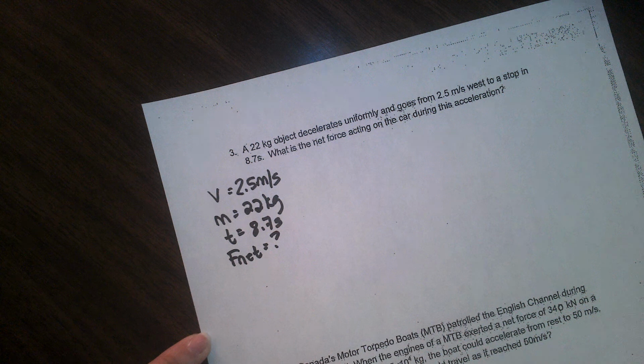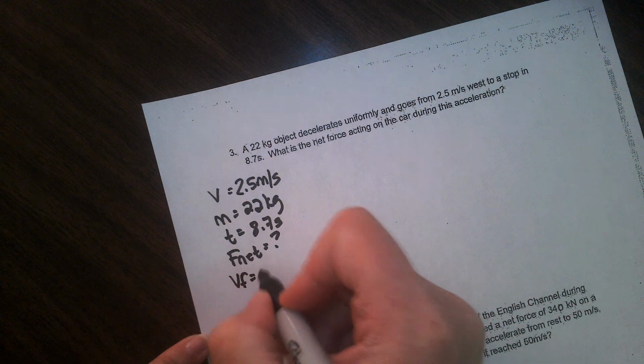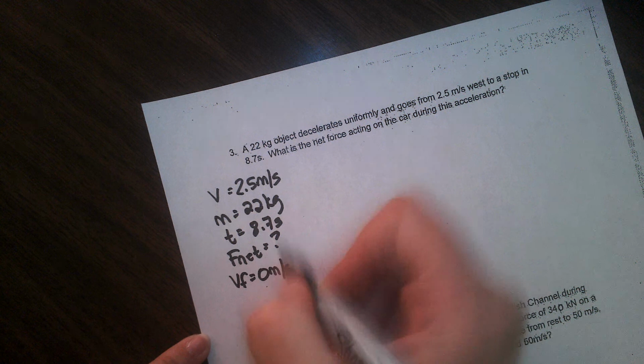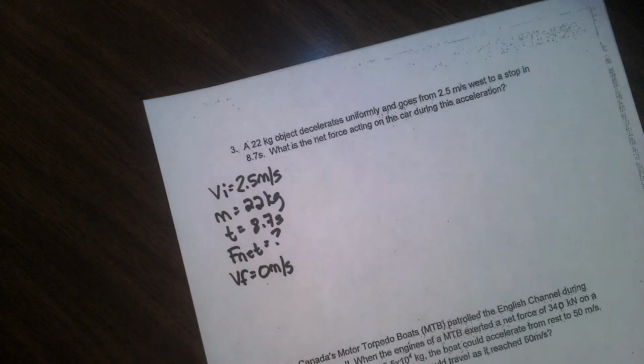Okay, Joyce. There's another piece of information in this question. Daniel, do you know what it is? Vf is equal to 0 meters per second. That means that Kyle's velocity is initial velocity. It goes from 2.5 to a stop.